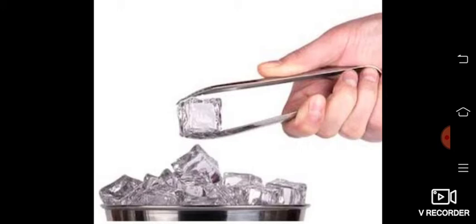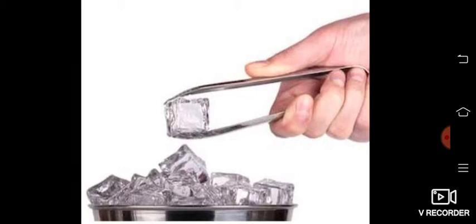Look at this picture. The ice cubes can be picked up with the tongs. You can pick up the ice cube with the help of tongs, but you cannot pick up the water like this, right? You cannot pick up the water with your bare hands or with the tongs, but you can pick up the ice cubes because ice cubes have shape, but the water doesn't have shape, so you cannot pick up the water. And look at this picture.